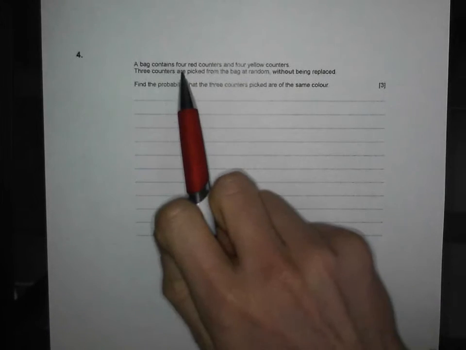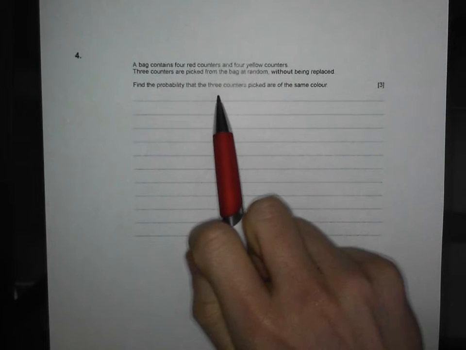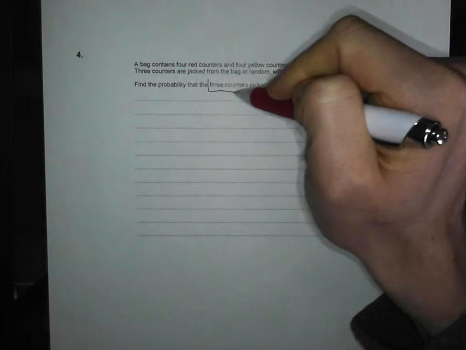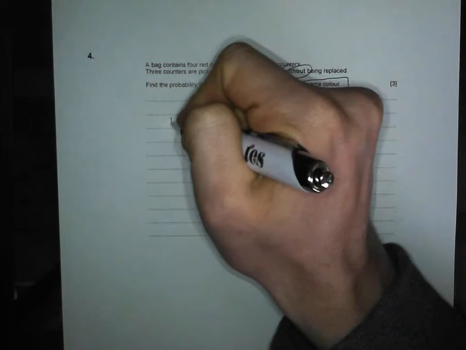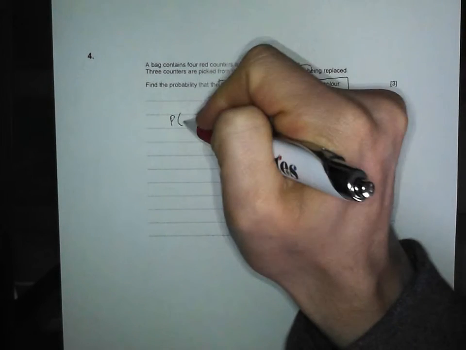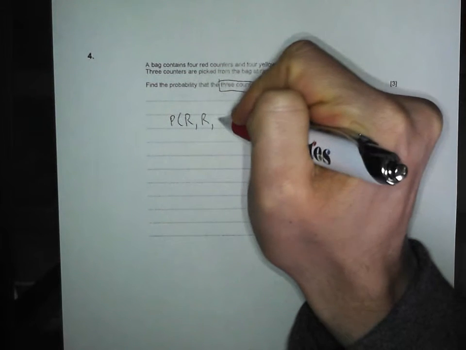So, there are 4 reds and 4 yellows. Find the probability that 3 counters picked are the same colour. And notice, again, this key word here, they are not being put back in. So the probabilities are going to change each time. So, let's try the probability of getting a red, followed by a red, followed by a red.